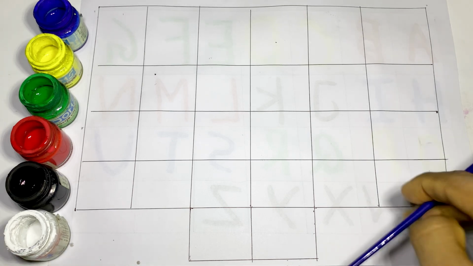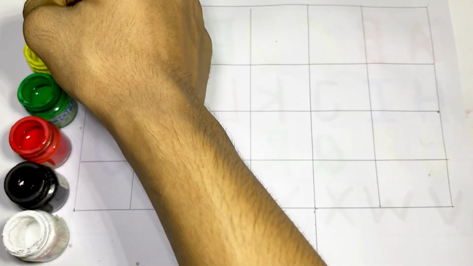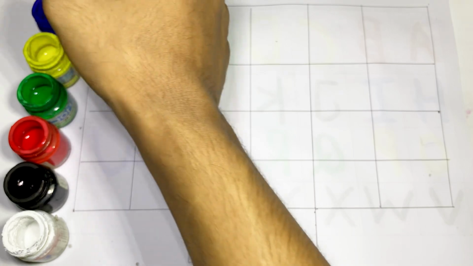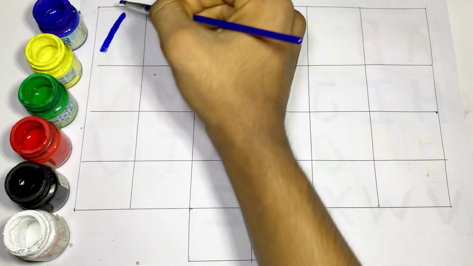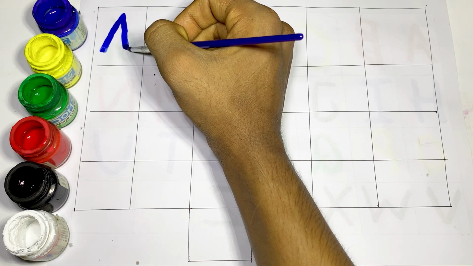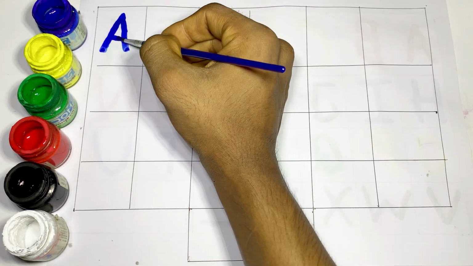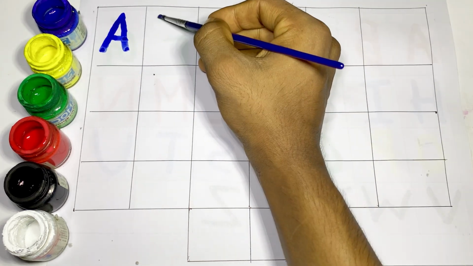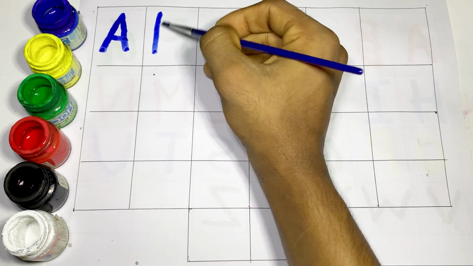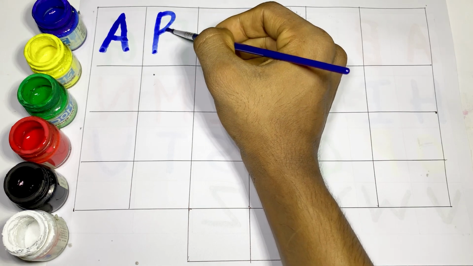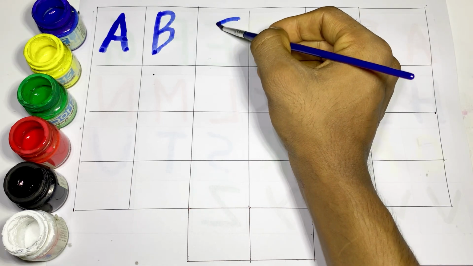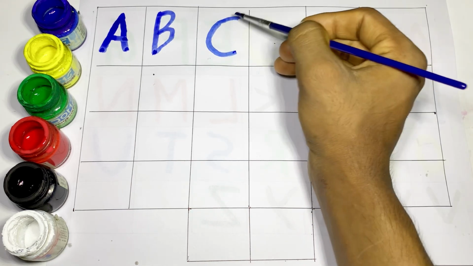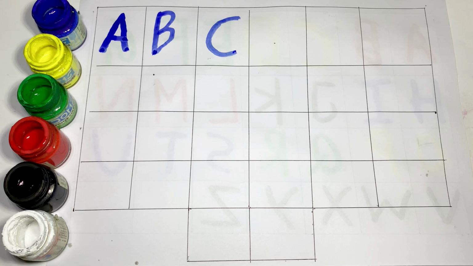Kids, now you draw alphabets, and first you draw A. A for apple, A for ant, and here is blue color. B. B for ball, B for bat. C. C for cat, C for car.